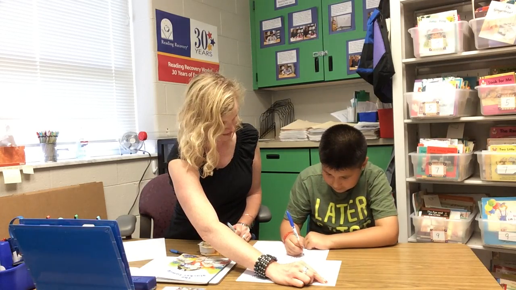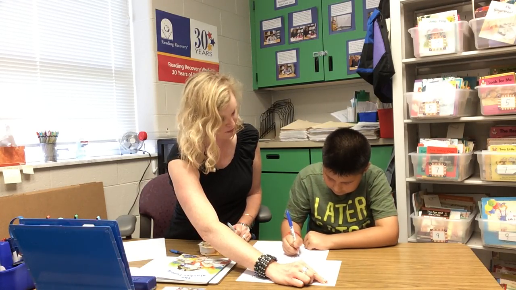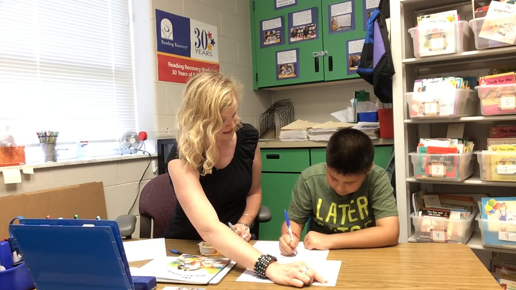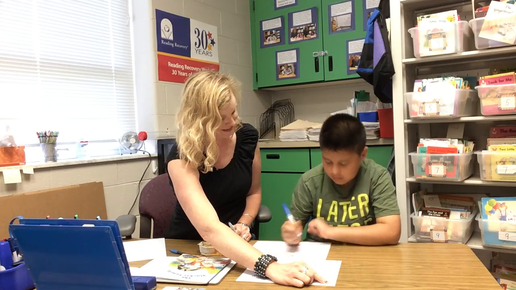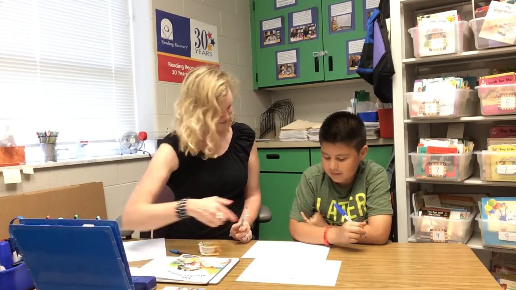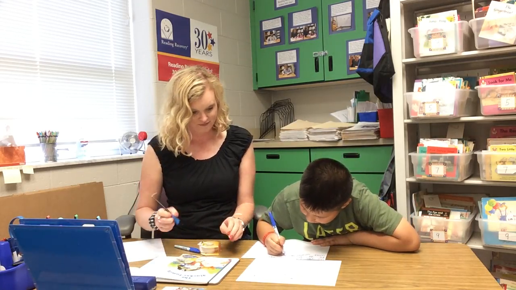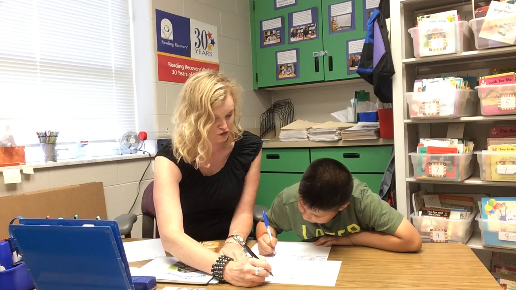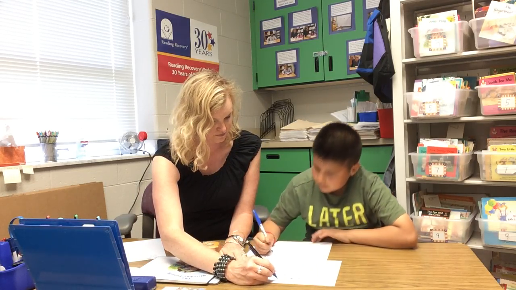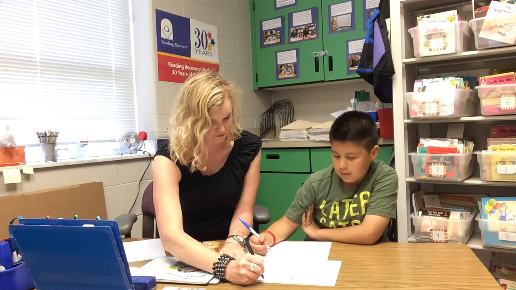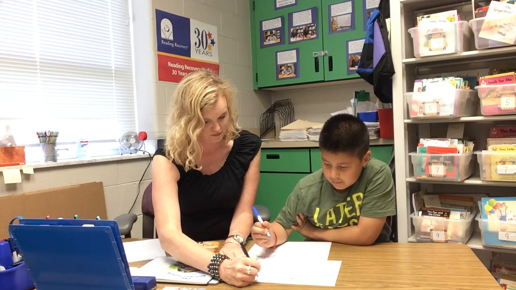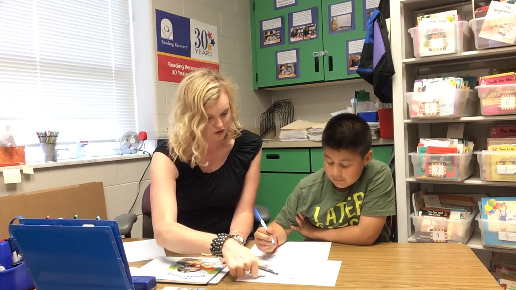Do you need to look? See if you can try and think about what makes it look right. How's that look? Okay? Wearing. You want to try curtains in here? Curtains.